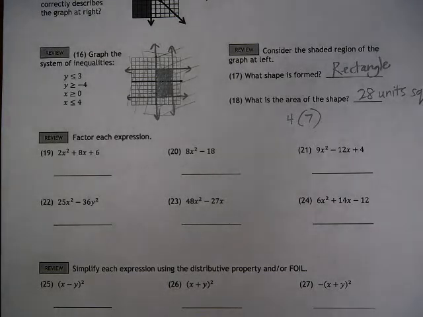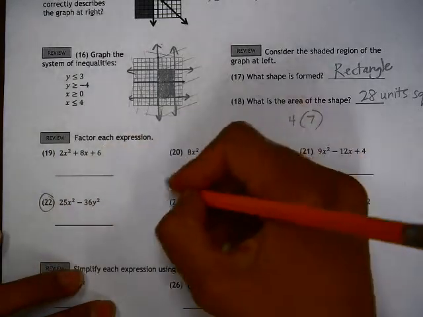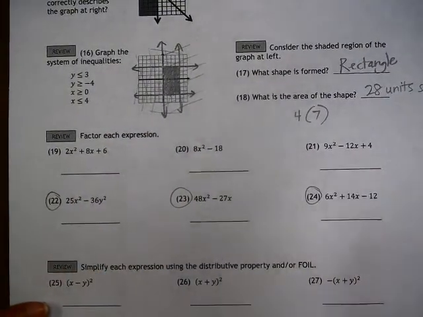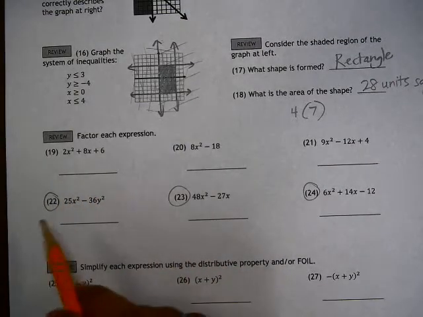All right, this is worksheet 8.4, and we're looking at this section on factoring. I'm going to look at 3 of the factoring problems, 22 through 24. We have some different types of factoring. First, we should always check if we can take out a common factor.